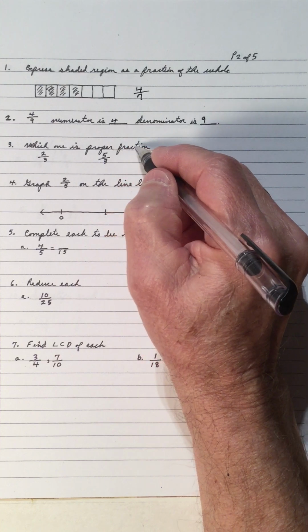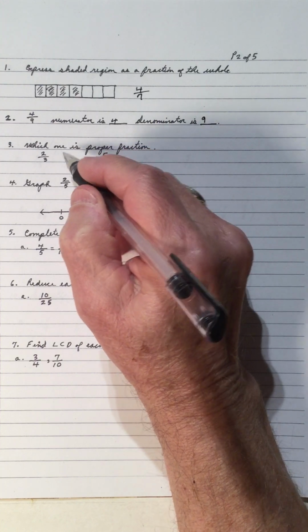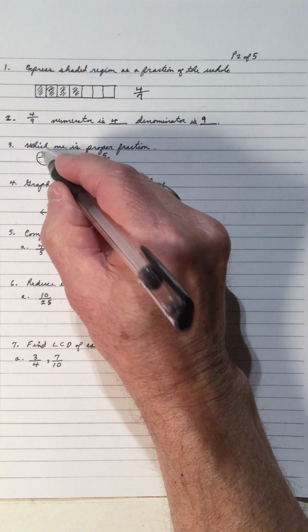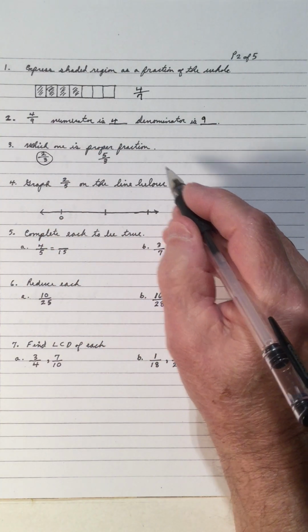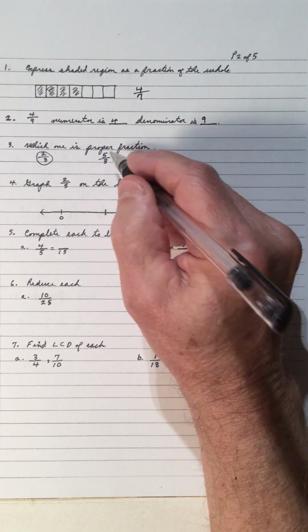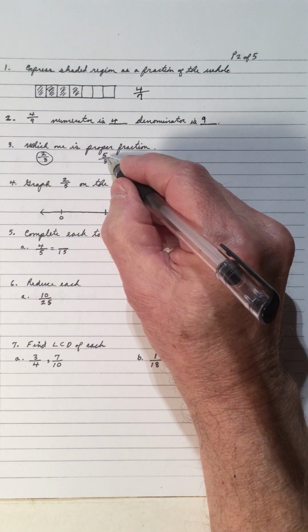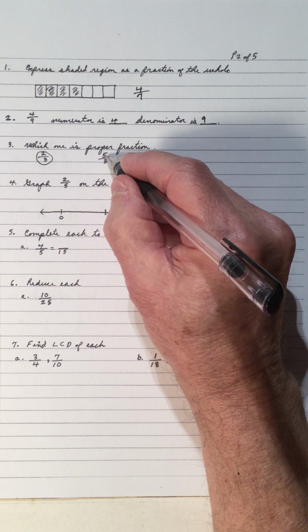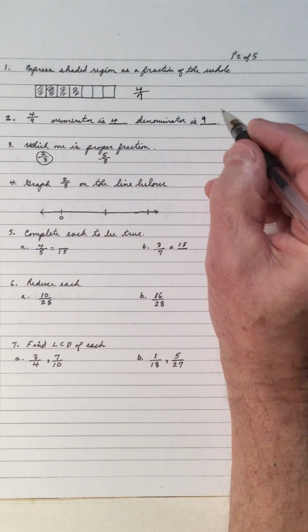Which one is the proper fraction? The proper fraction is 2/3. Proper means the numerator is less than the denominator. And if you have 5/3, that's improper. The numerator is larger than the denominator.